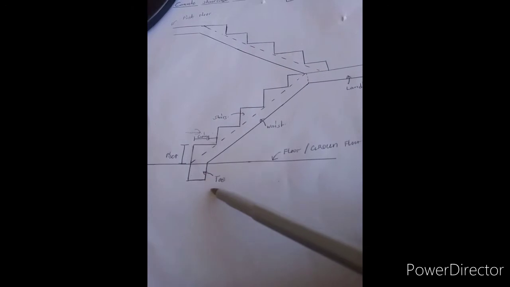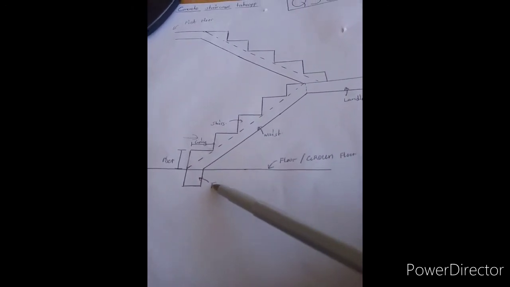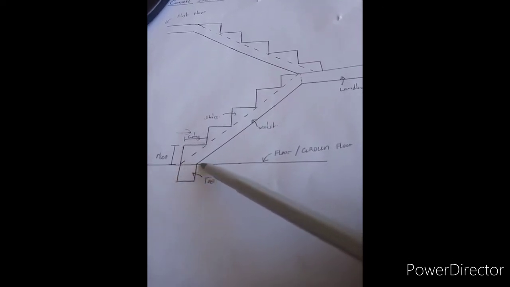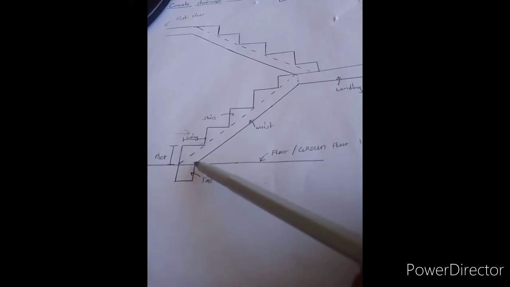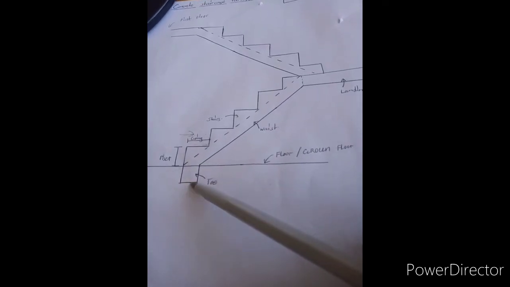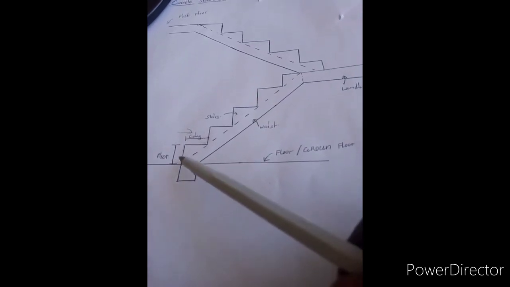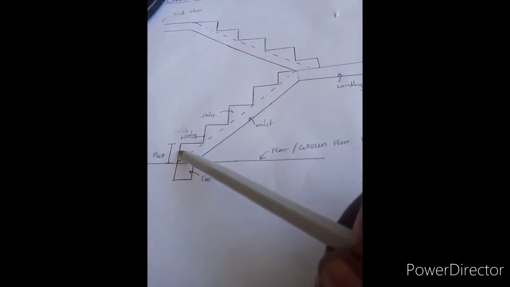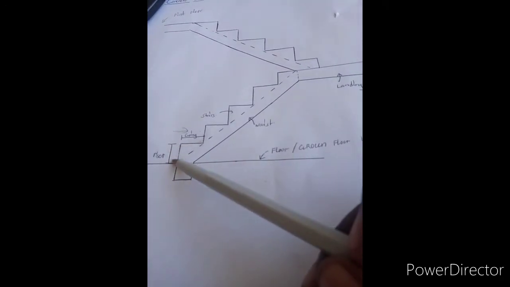First on our takeoff list we had concrete to toe, and the toe is basically this part, which is underground. If you take a look at an already built staircase, you won't even see a toe, you will just see this first stair.